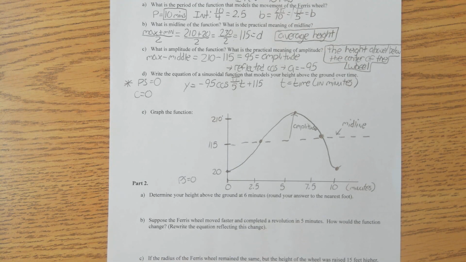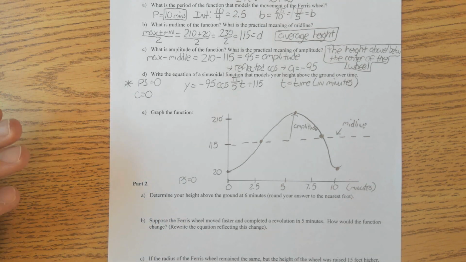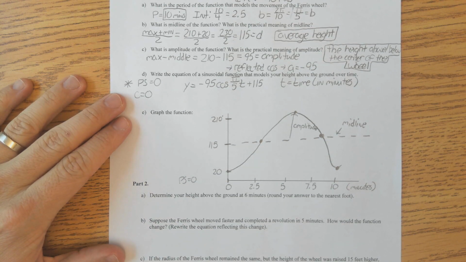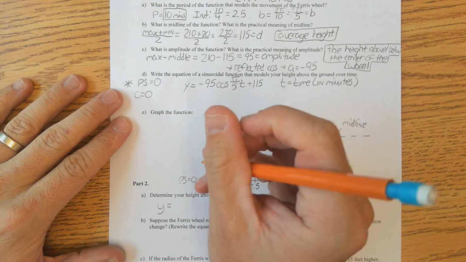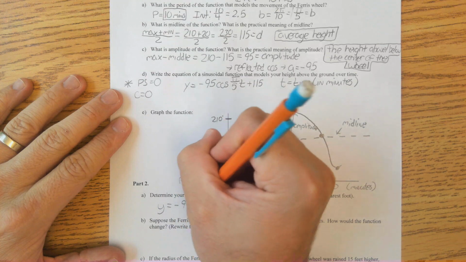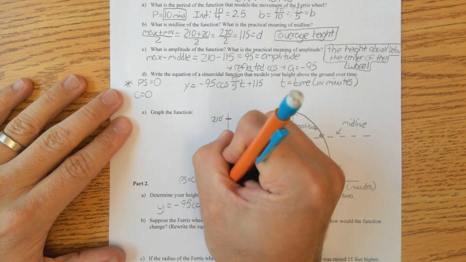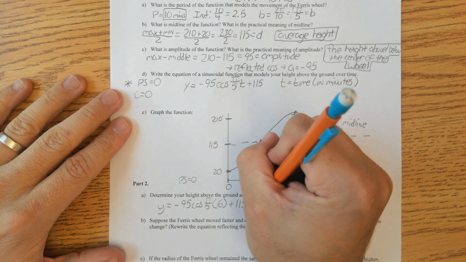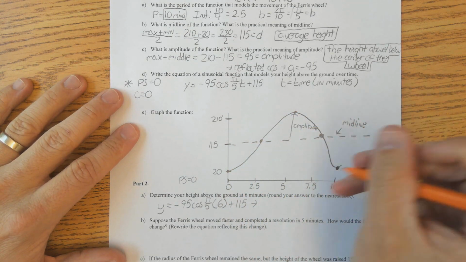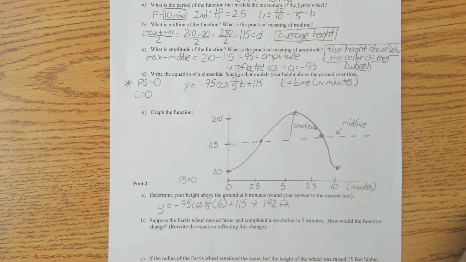So now let's look at part 2. Part 2 says determine your height above the ground at 6 minutes. Round your answer to the nearest foot. So all we're going to do is take our equation in part D and plug in a 6 for t. So we're going to get negative 95 cosine of pi over 5 times 6, plus 115. I showed you already how to plug that into your calculator, so just go ahead and do that. And when you do that, you end up getting 192 feet when you round to the closest foot.